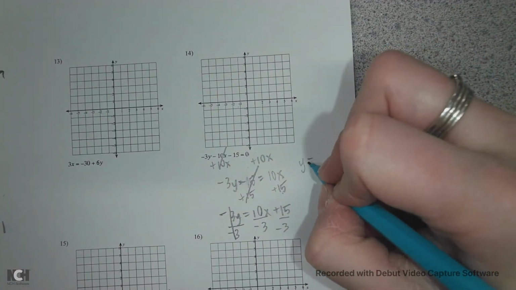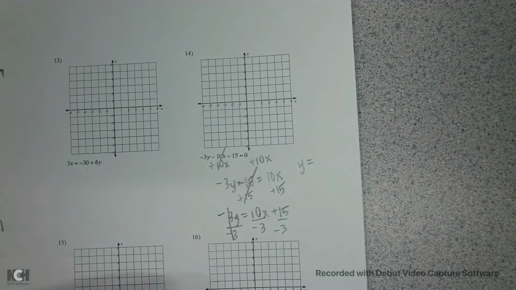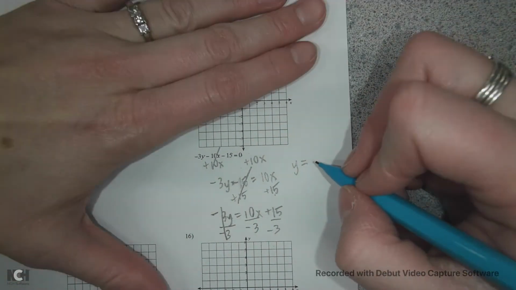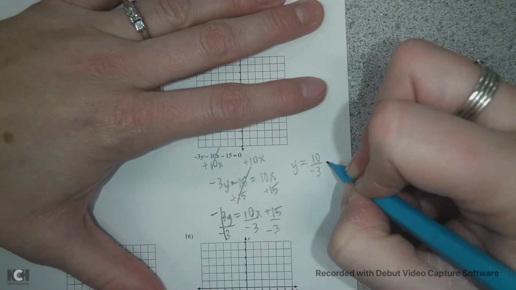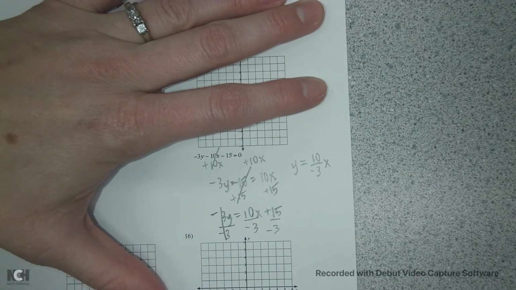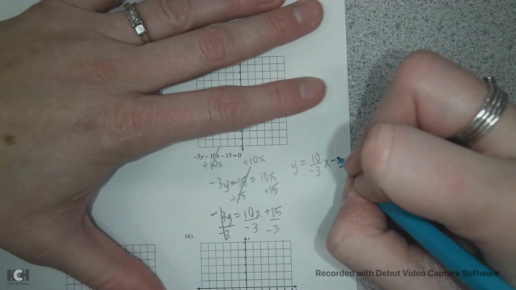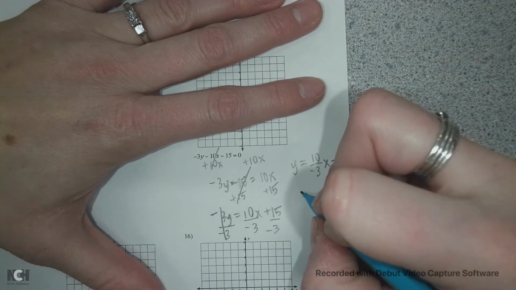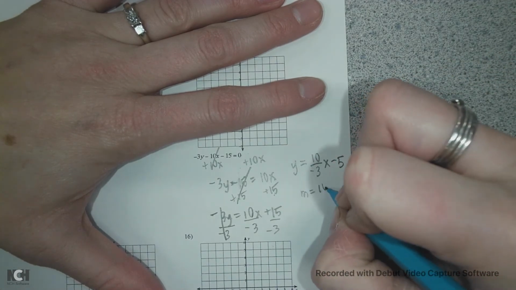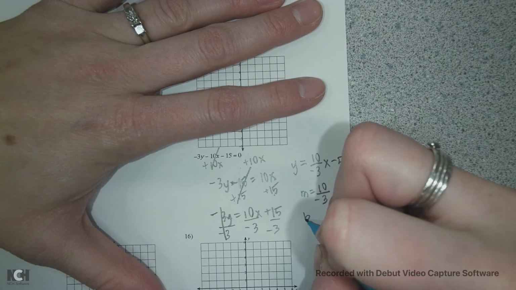Now we have y equals, well, 10 divided by negative 3, that's not pretty, so we're just going to leave that guy alone. He's 10 over negative 3x. 15 divided by 3 is negative 5. Now we can write our information. Our slope is 10 over negative 3. And our y-intercept is negative 5.